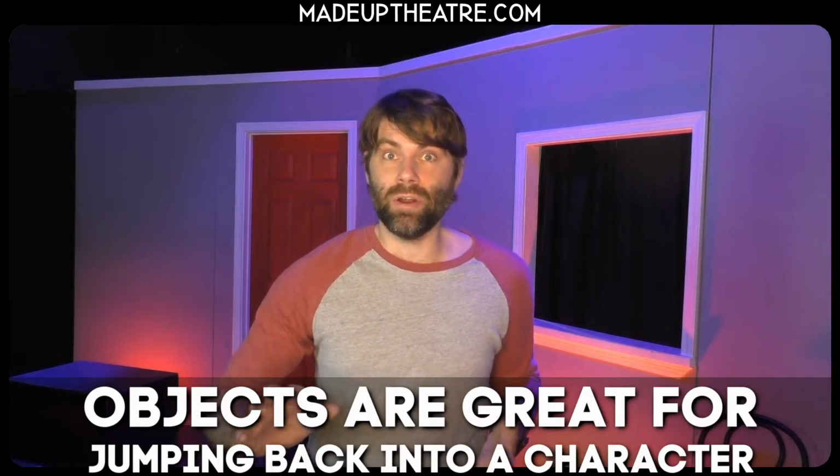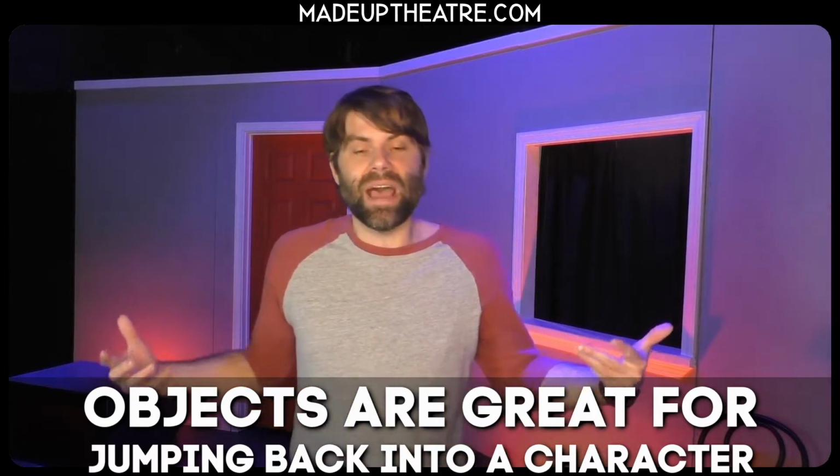I love to use objects to get back into a character because I might be off to the side and I turn back into myself watching the show, but then when I get back on stage, I need to immediately jump back into the character that I created, improvise, and the object can help me do that. If I did have a character with a cane, I would walk out and just use the cane, and then I'd remember holding the cane, how I walked, how I moved, how I held myself. I'd remember the voice, maybe my intentions, my wants, my emotional state. It all just comes back from a cane in this case.